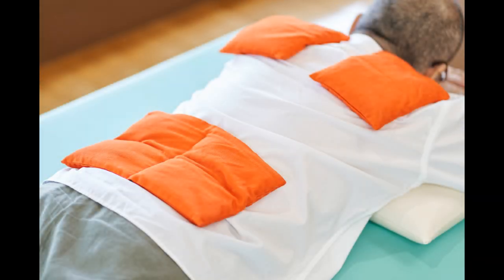Thermoregulation. The body tries to regulate its internal temperature when exposed to heat. To dissipate heat and cool down, the body sends more blood to the skin's surface, where heat can be lost through radiation and evaporation or sweating. This is why applying heat to an area can result in increased blood flow.